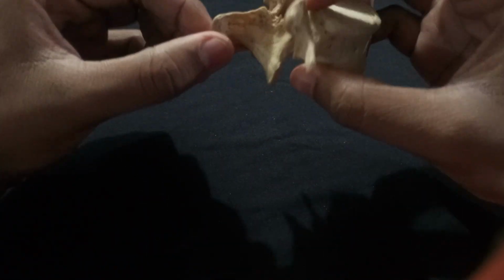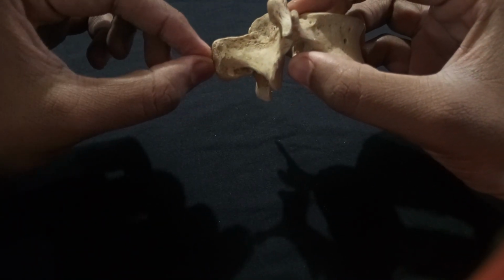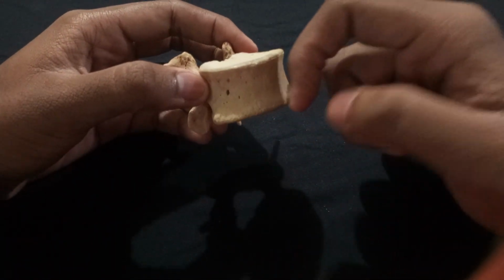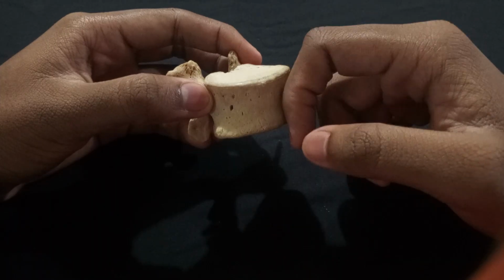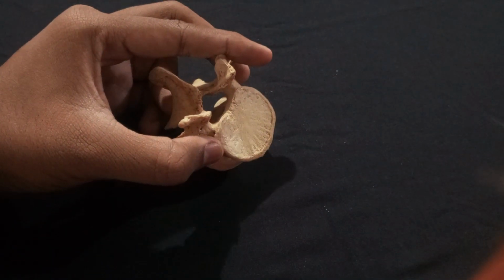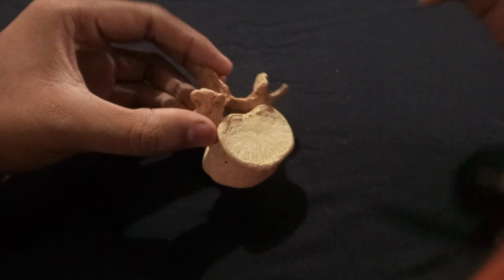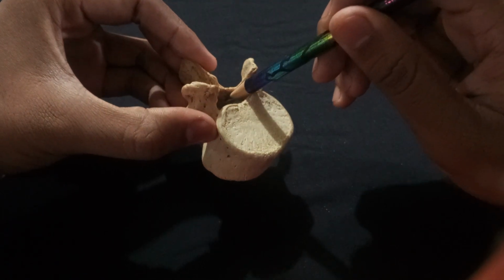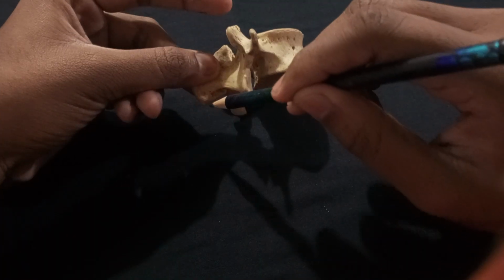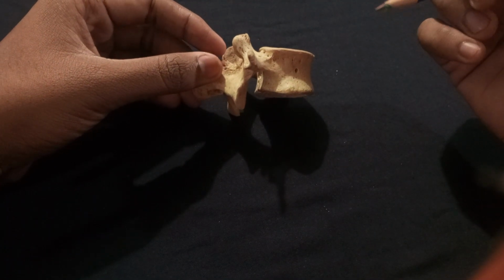The spinous process is broad, thick, and horizontally placed. It is short. The attachments: the anterior longitudinal ligament is attached to the anterior surface of the vertebral body. Posterior longitudinal ligament is attached to the posterior surface of the vertebral body. Ligamentum flavum is attached to the anterior aspect of the lamina. Supraspinous ligament and interspinous ligament are attached to the corresponding superior and inferior lumbar vertebra.